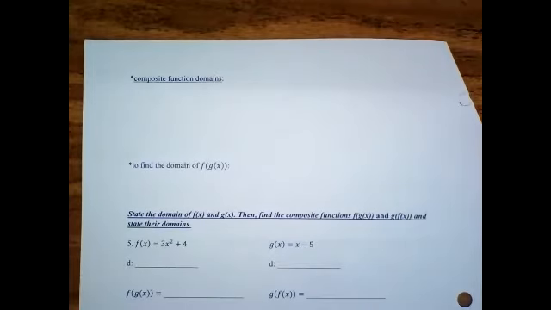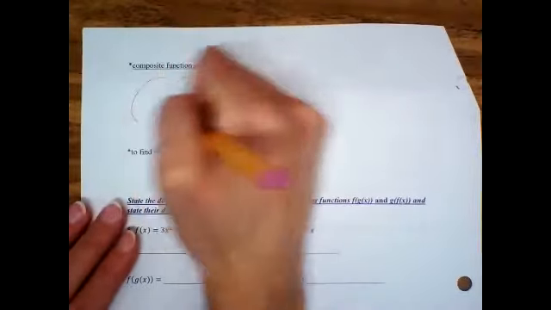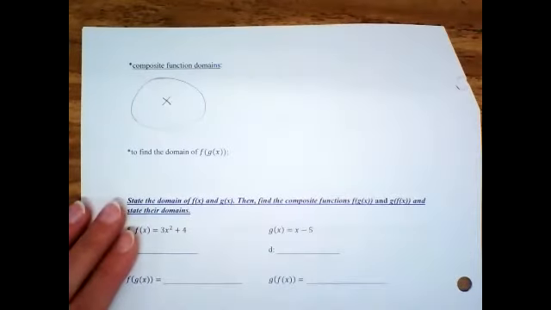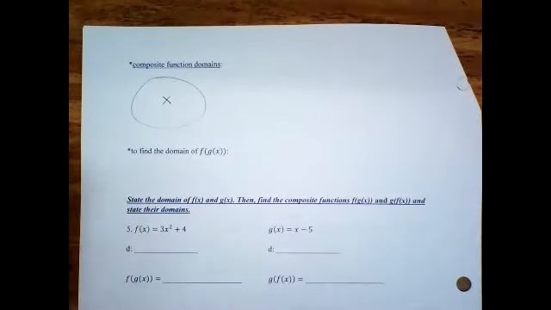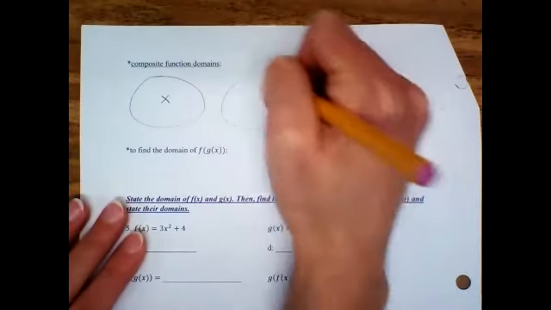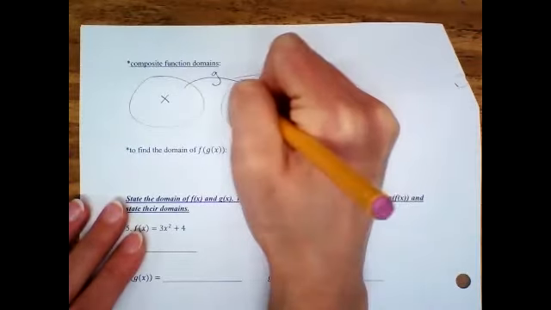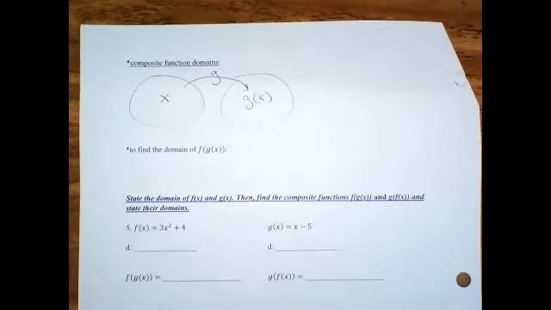When you put one function inside of another function, it gets a little bit more complicated. So I'm going to draw us a picture for this. Here is where all of the x's live. Those are all of your inputs. And so if you put them into function g, what you get back is g of x.